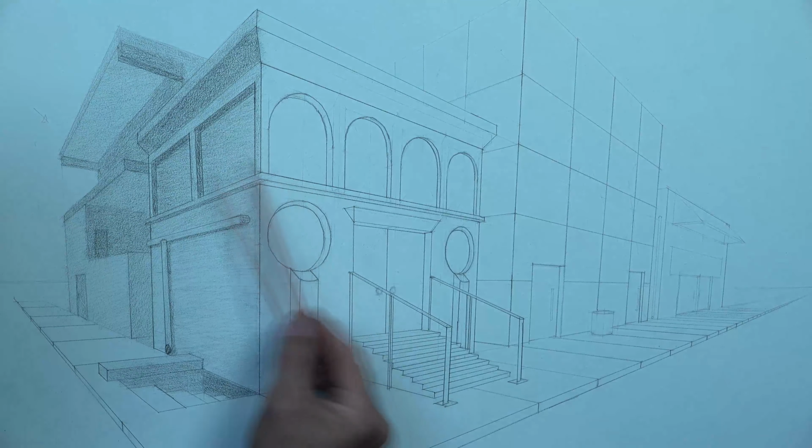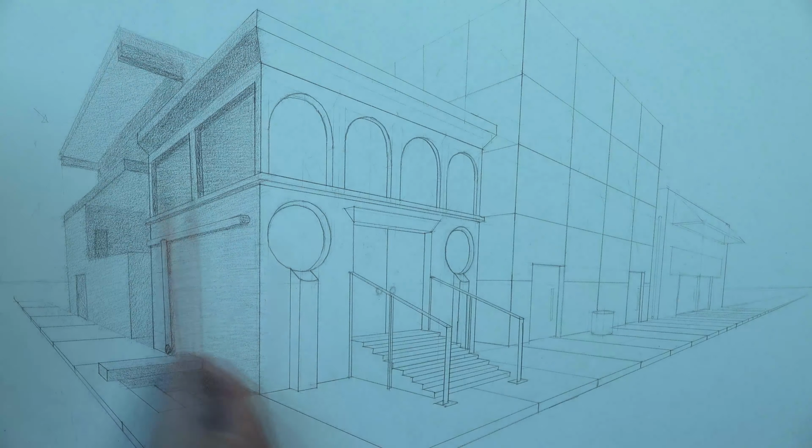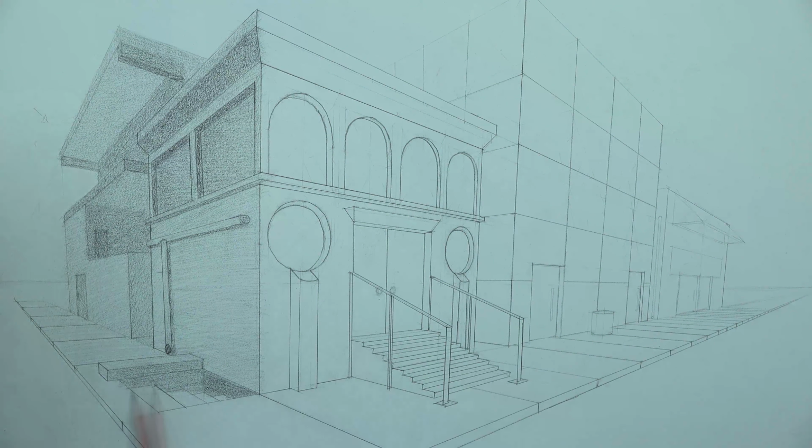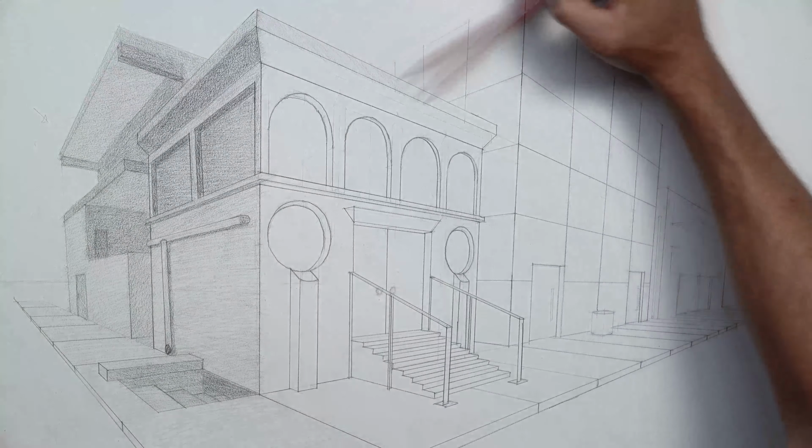Notice also I am making the values flat, and I'm changing the value within each flat shape. So with the stairs, it gets darker in value as it goes down the stairs because there's less light that's going to be affecting each stair.